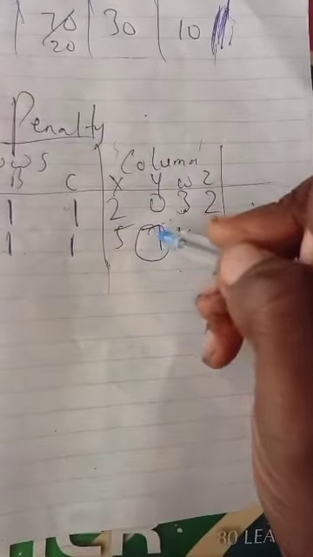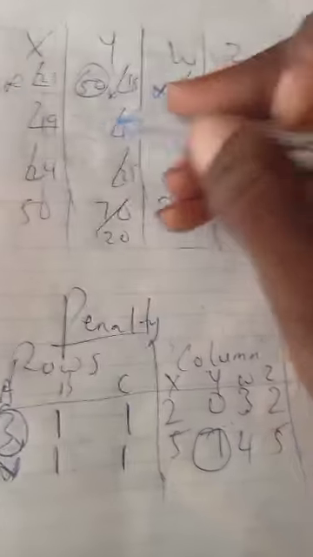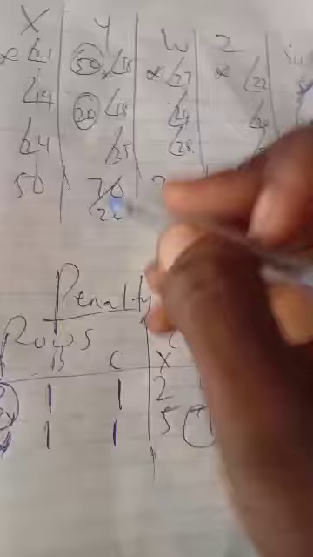25 minus 18 is 7. This place, 28 minus 24 is 4. 25 minus 20 is 5. So the highest obviously is 7. We select it, and this is not Y. So this is Y. Y is the smallest in both of them, 18. So we'll put 20, and here it becomes 0.